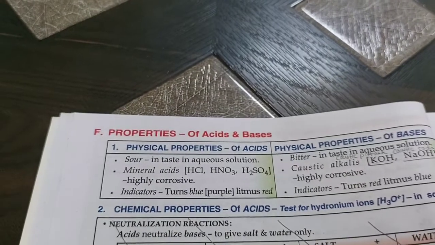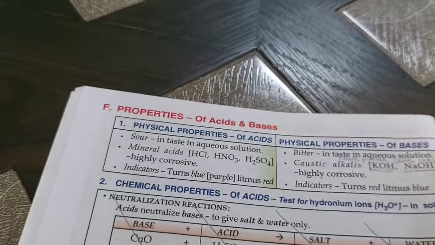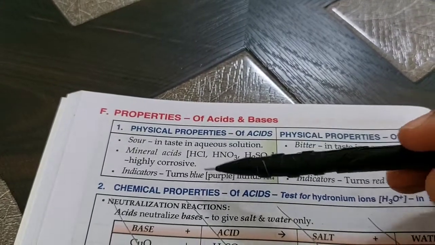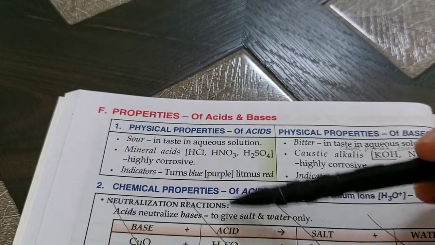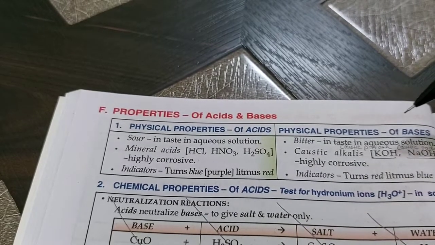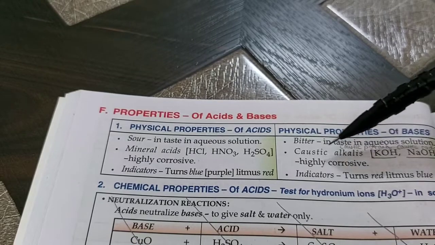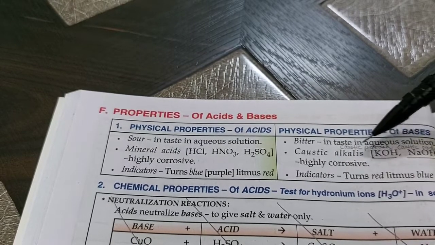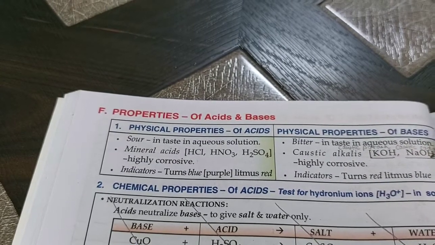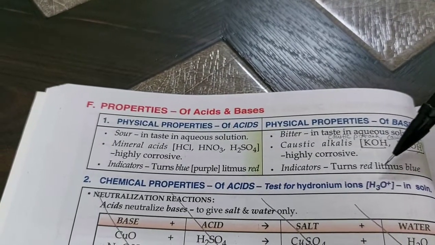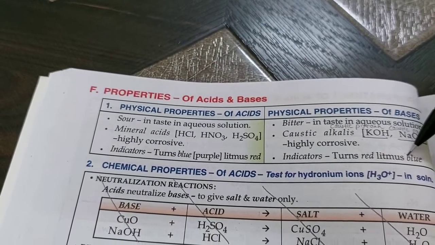Now, the properties of acids and bases. Well, the physical properties are: acids are sour to taste, and mineral acids are very corrosive, and they turn blue litmus red. For bases, they are bitter to taste in aqueous solution, and caustic alkalis are very corrosive. So this is caustic potash and this is caustic soda. That is their common name. And they turn red litmus blue, but only alkalis can do that.